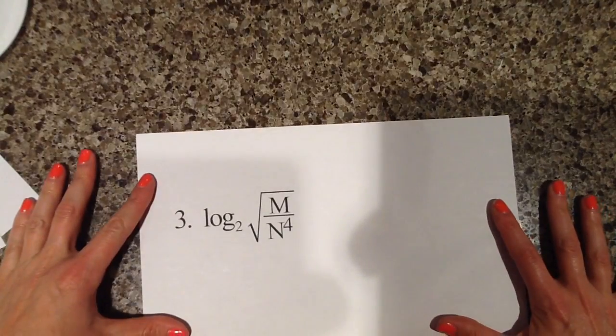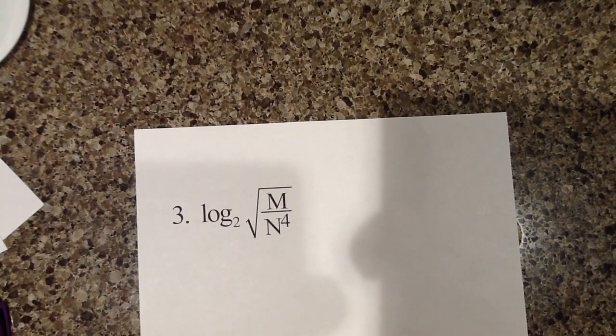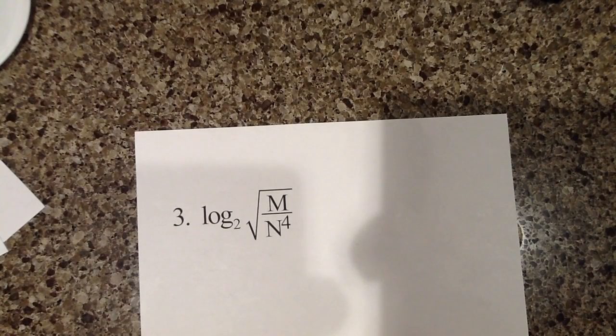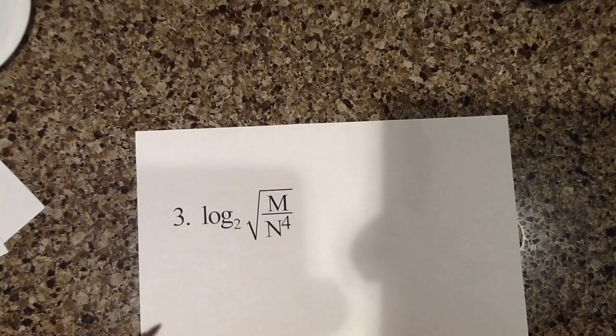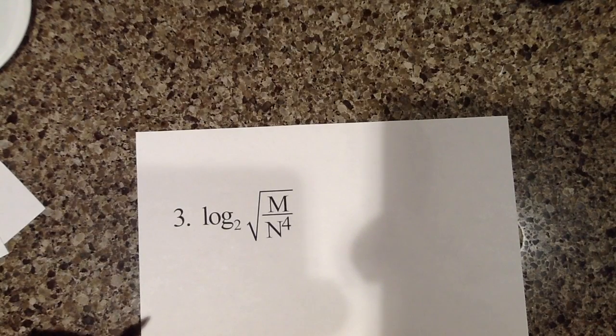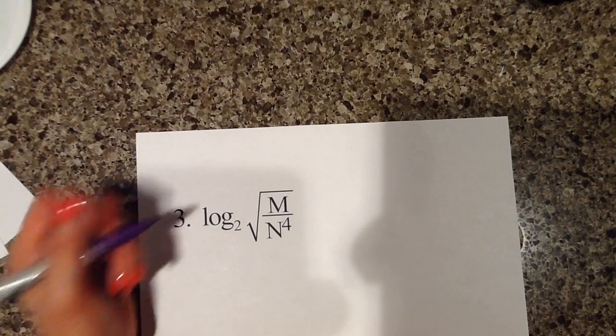So our third example, we've got log base 2 of the square root of m divided by n to the fourth. So, mother lode problem. First step, let's go ahead and ditch the radical. We learned in the previous unit that we can express a radical or a square root as a quantity raised to the 1/2. So we're going to go ahead and do that first.